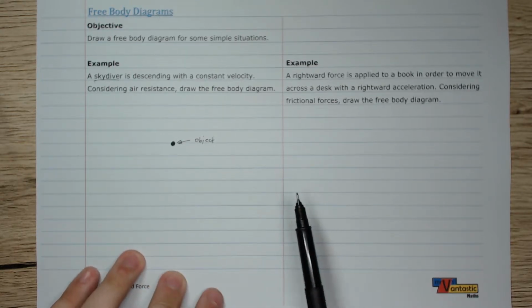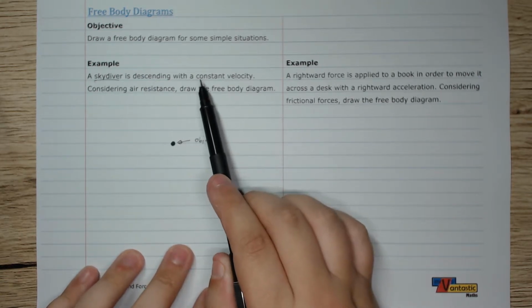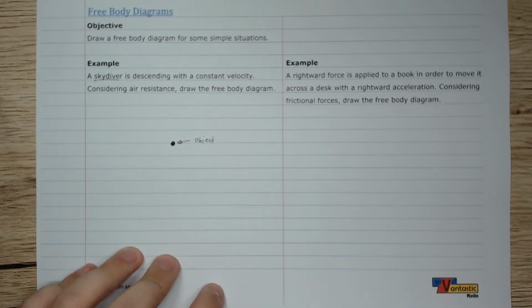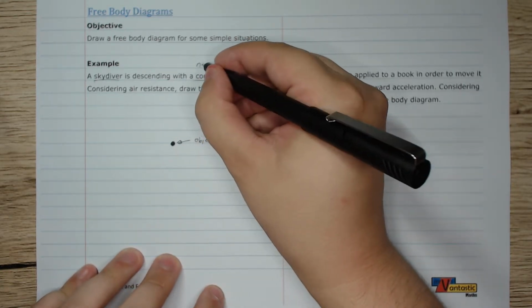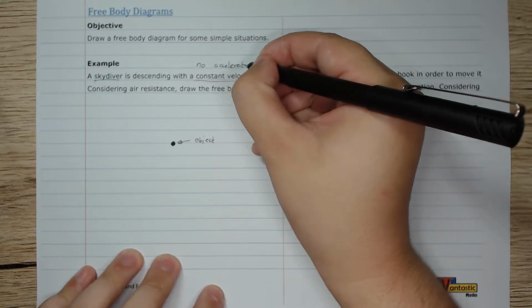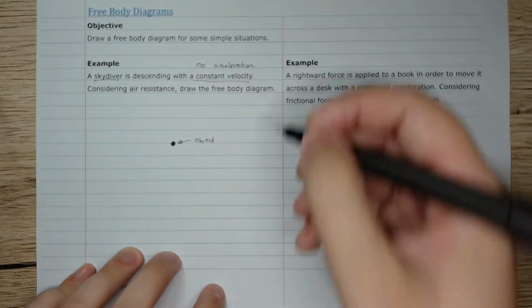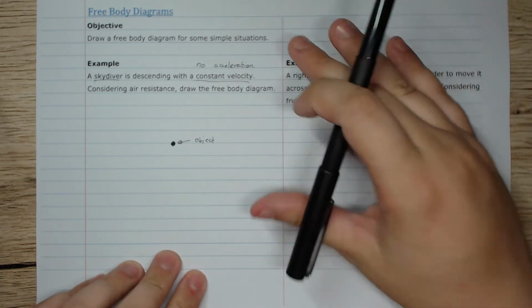And at the moment, this skydiver is falling through the air at a constant velocity. So constant velocity means there is no acceleration. That means that all of the forces acting on the skydiver must be balanced. So in this situation, we're going to have two forces acting.